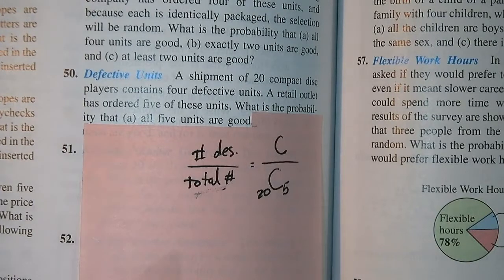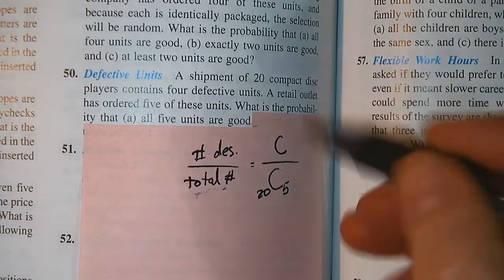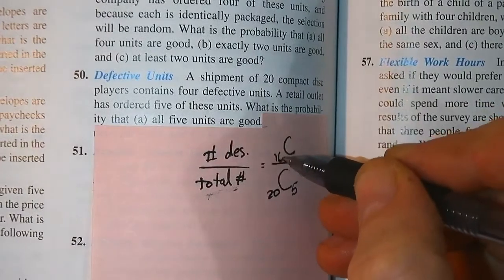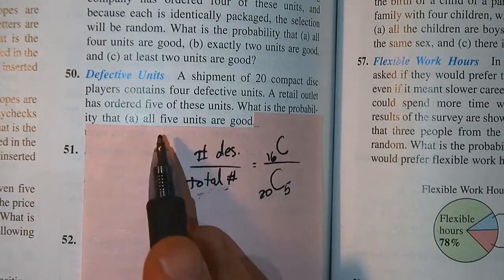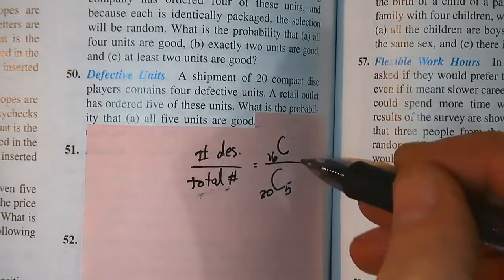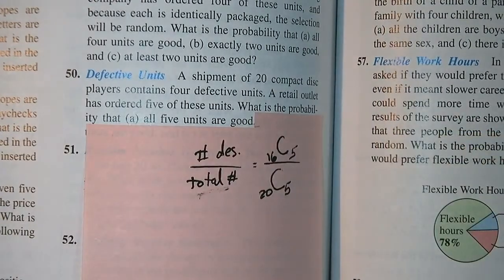So how many did we say were good? Well, 20 minus the 4 broken ones, there are 16 good ones. And so that's the number that's going in front of my C. I'm still buying 5. That hasn't changed. So that's the number that goes in the back of my C. And now there's the problem as I'm going to type it into my calculator.